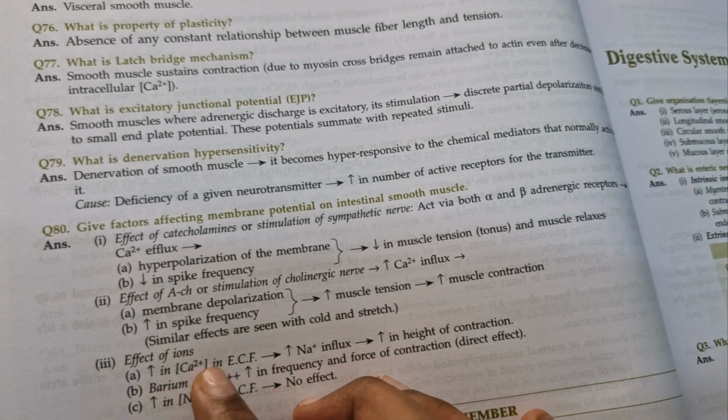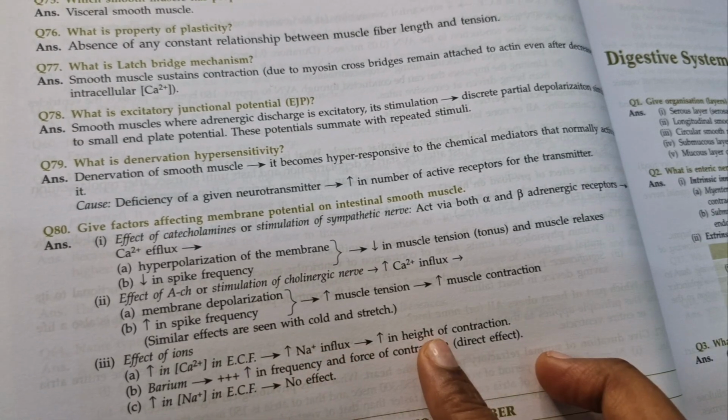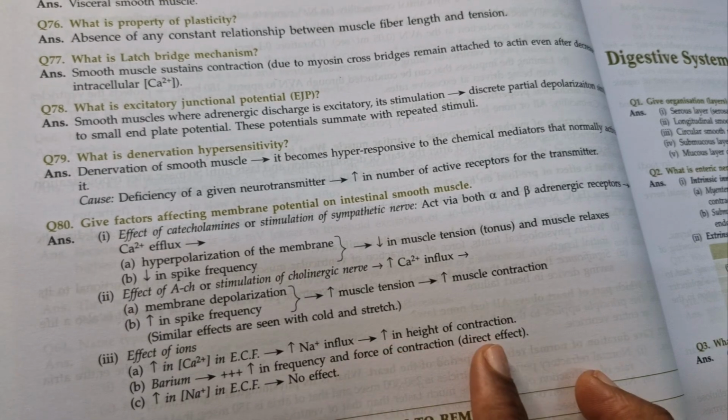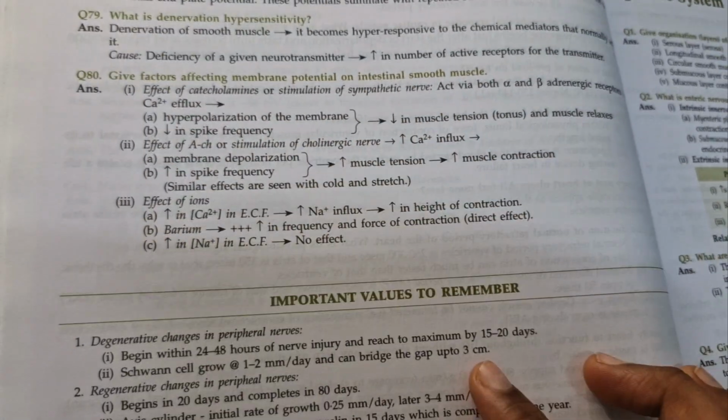Effect of ions: an increase in calcium in extracellular fluid increases sodium influx and increases the height of contraction. Barium increases the efficiency and the force of contraction. Direct effect: an increase in sodium in ECF will have no effect.